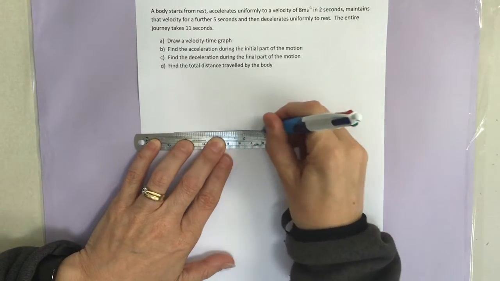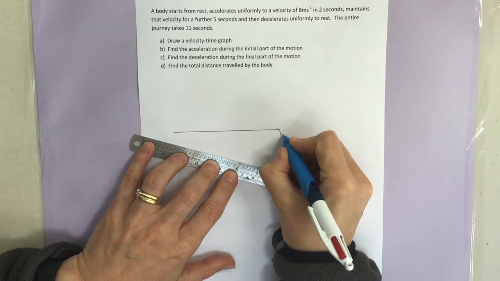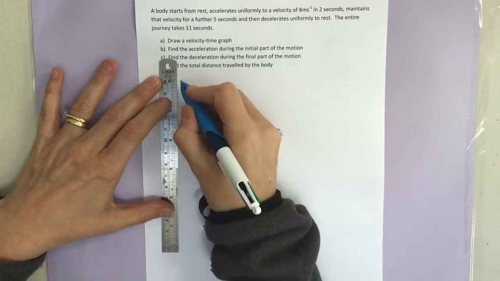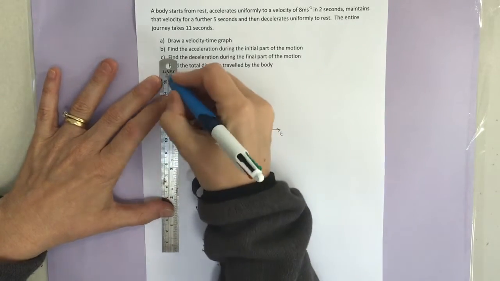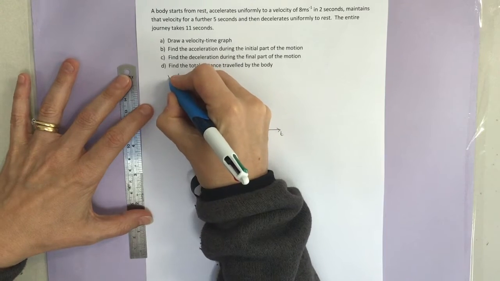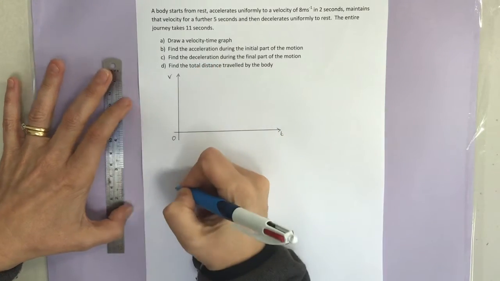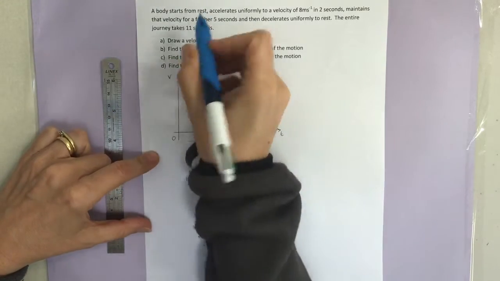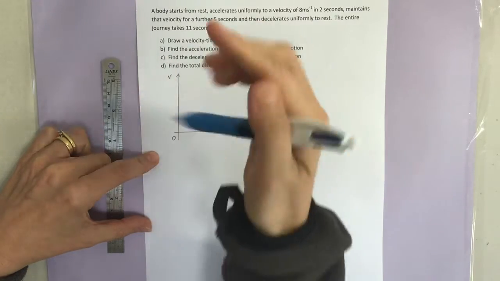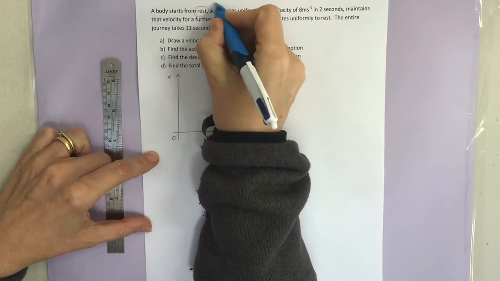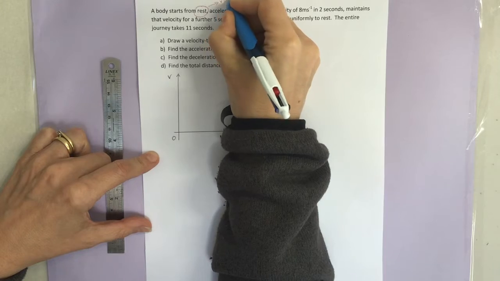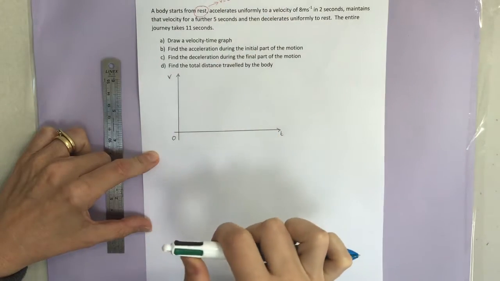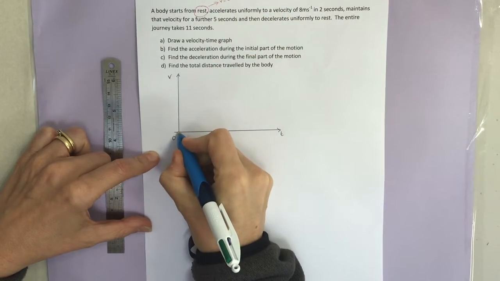So time on the x-axis, velocity on the y-axis. So starts from rest, that means my initial velocity is 0, so I'm starting here.